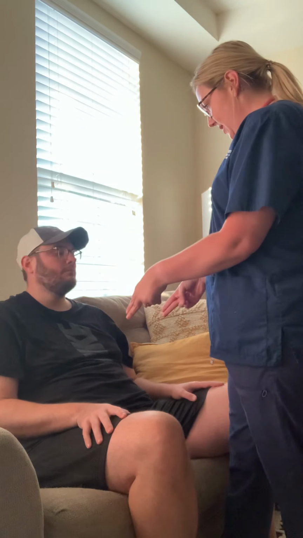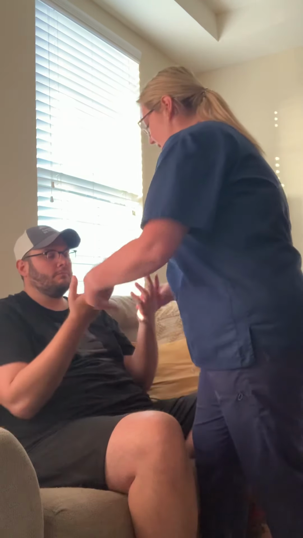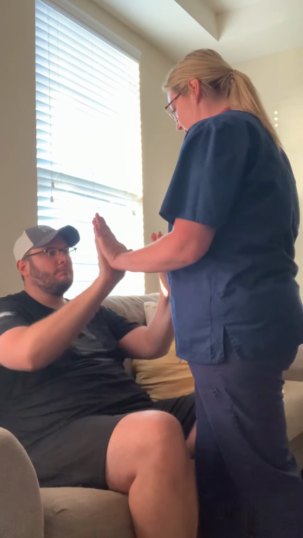So I would look at his gait, his posture, strength. We could do grip strength, so I could have him squeeze both of my fingers. You can go ahead and do that. Just squeeze, making sure it's equal on both sides. And then go ahead and pull against me. Perfect. And then push. Perfect. So we're just testing to make sure it's even on both sides.